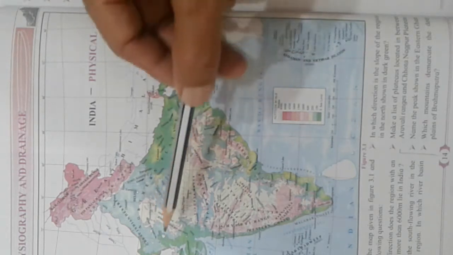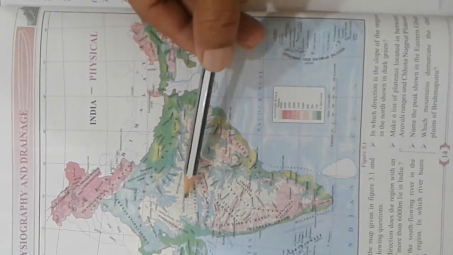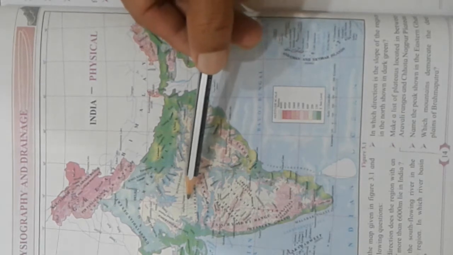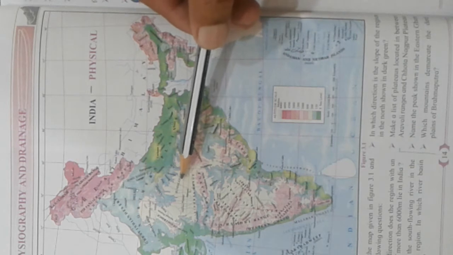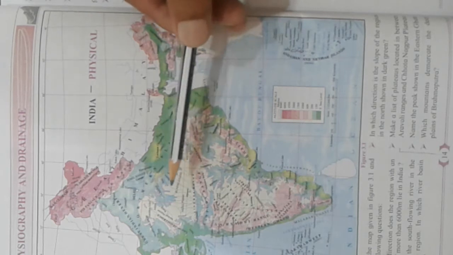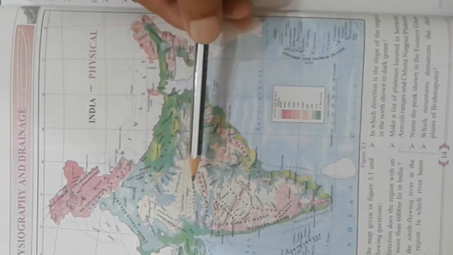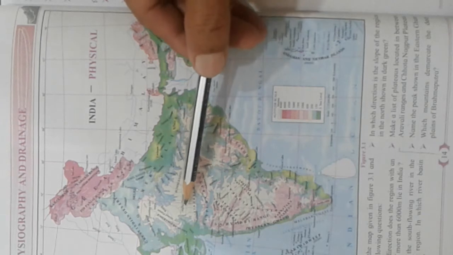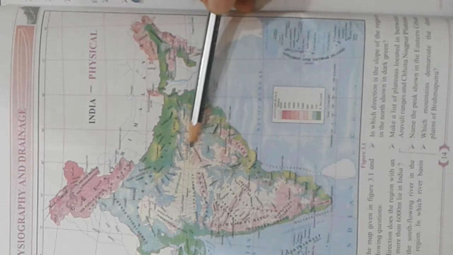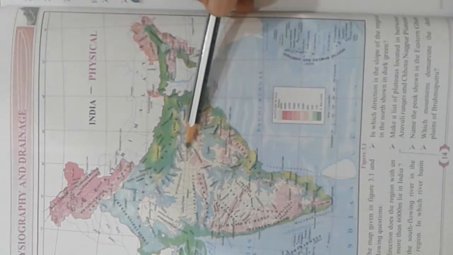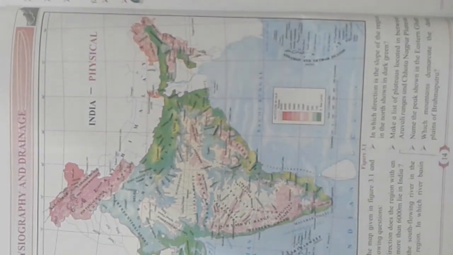First you have this, what is this? The Malwa plateau. Then you have Bundelkhand. Who was the Princess of Bundelkhand? Mastani, Bajirao Mastani, you must be knowing Mastani, the princess from Bundelkhand. Okay, so the Malwa Plateau, Bundelkhand, and this is Baghelkhand. So these three plateaus are between the Aravalli range and the Chota Nagpur plateau.